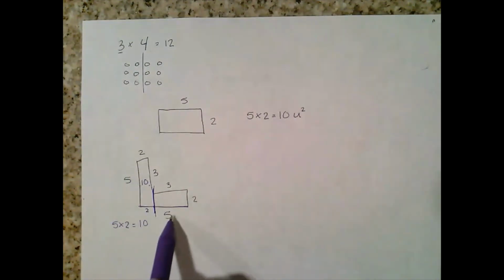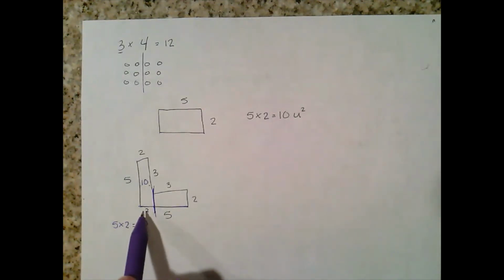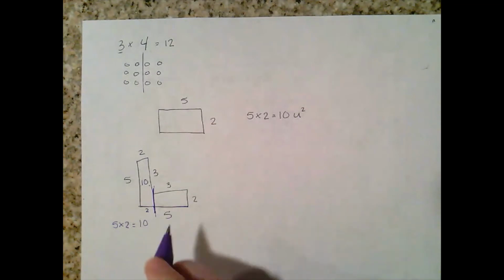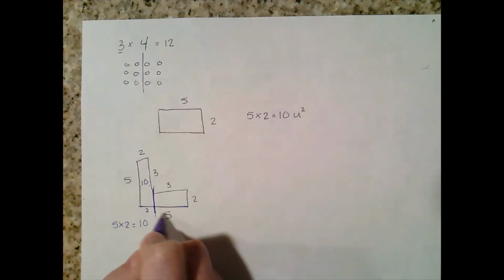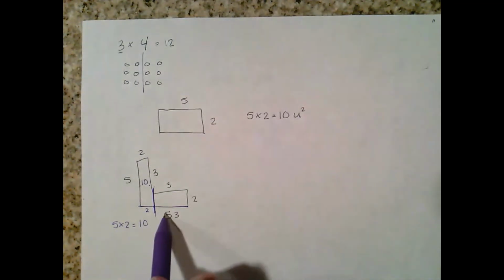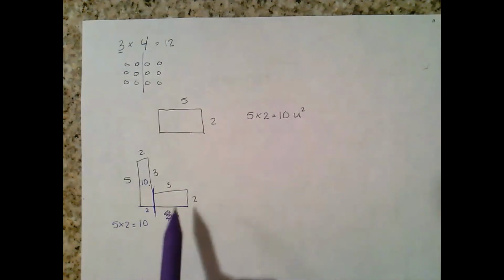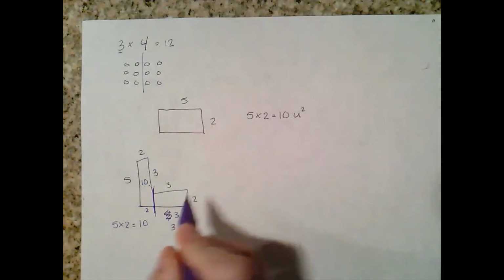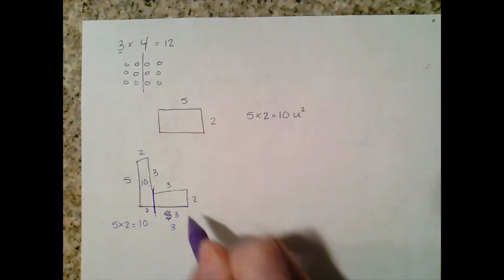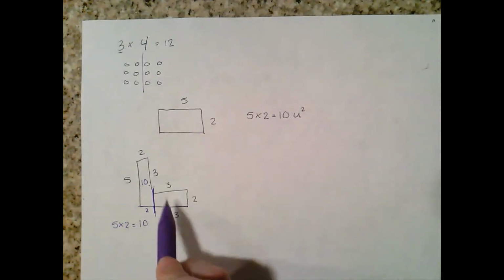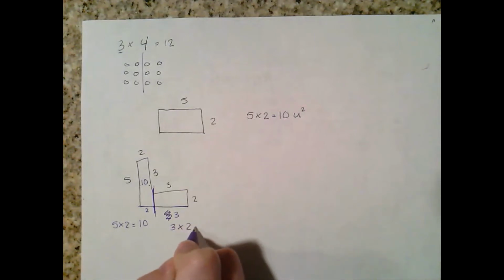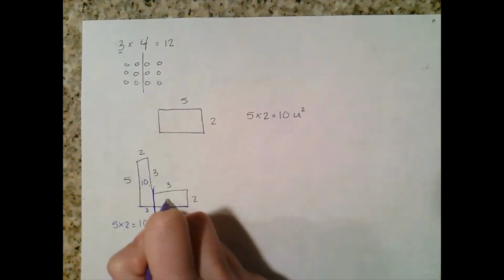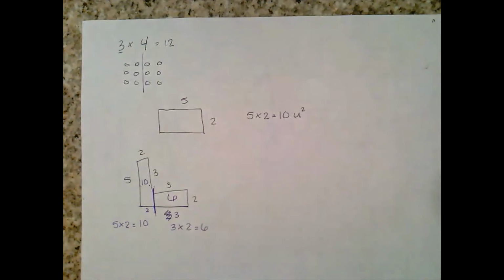So if we have this whole one that's 5, and we lost 2 for this rectangle right here, that means there's 3 left for this side. So instead of 5, it's actually a 3. So this one is 3 wide and 2 tall, because right here it tells us that it's 2 tall. And 3 times 2 is 6. So this area is 6.